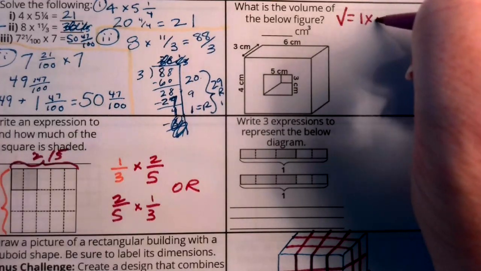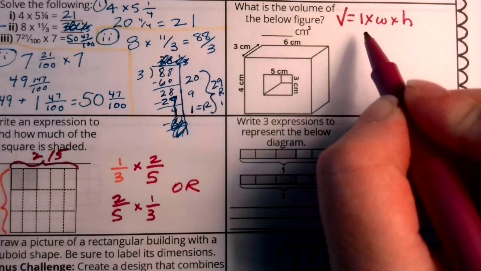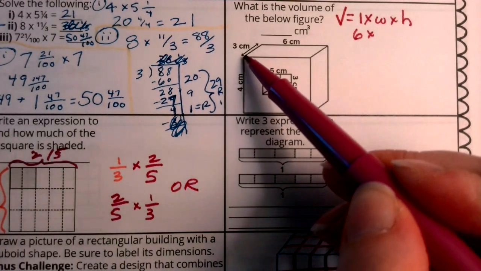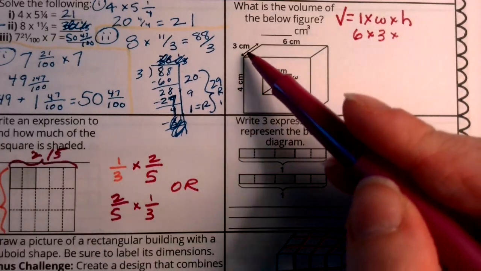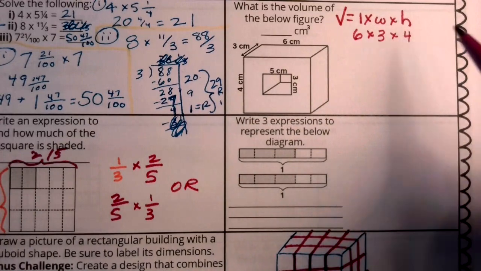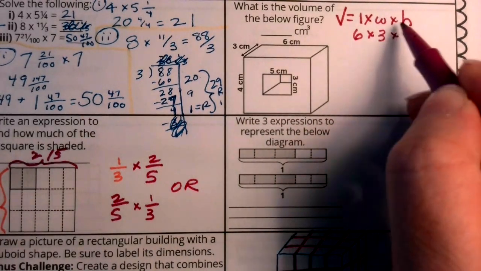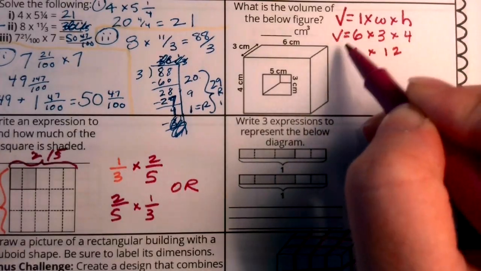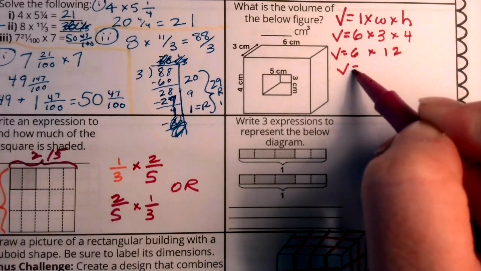So we're first going to find the volume of this entire prism. It has a length of 6. It has a width of what? Make sure you're really analyzing these dimensions. Here's my width. So it has a width of 3. It has a height of 4, right? So now we're going to multiply those things together. And if I stick with 4 times 3 being multiplied together first, then I can use a basic 12 fact, right? 12 times 6 is 72.